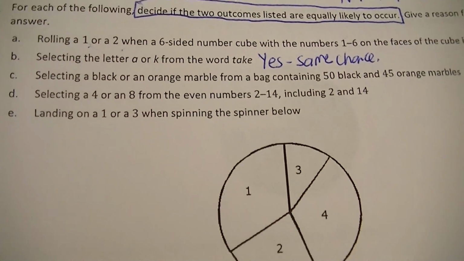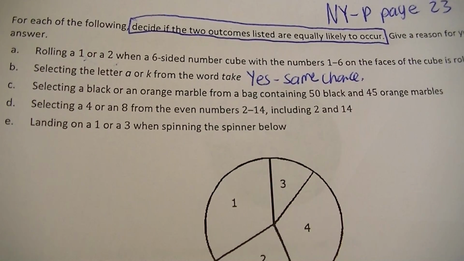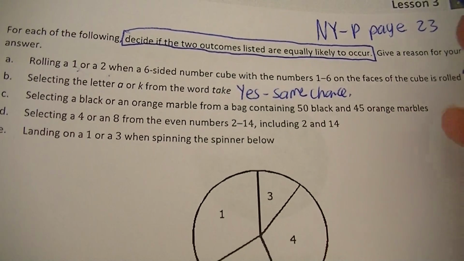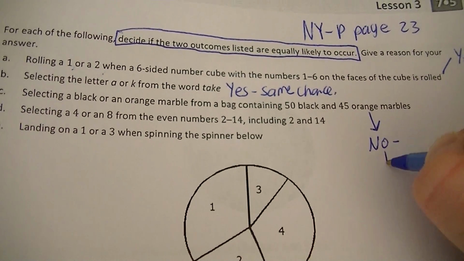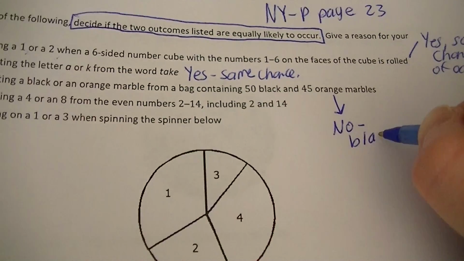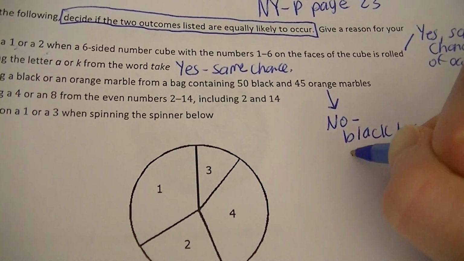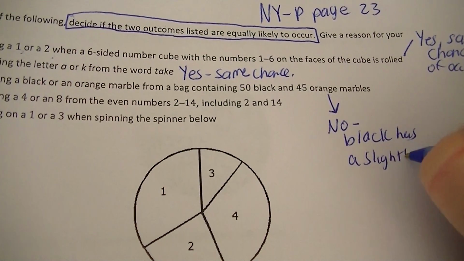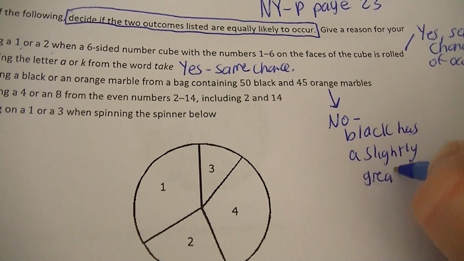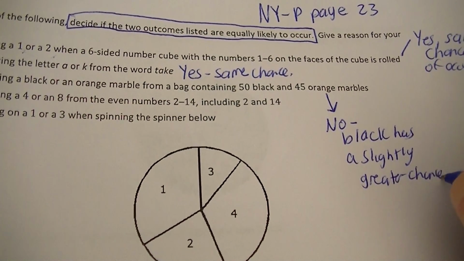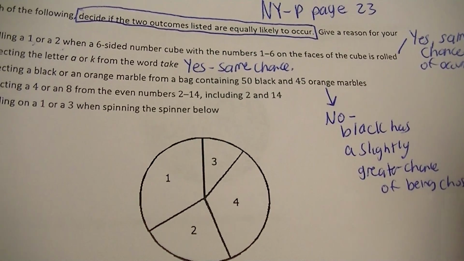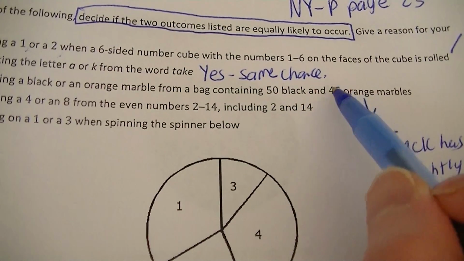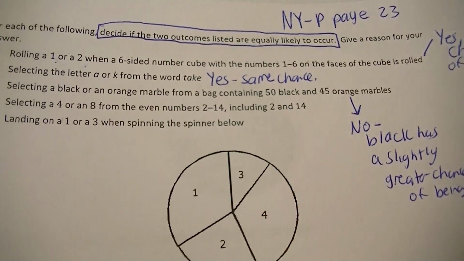C says, selecting a black or an orange marble from a bag containing 50 black and 45 orange marbles. What do you think, yes or no? Well, no, because black has a slightly greater chance of being chosen. Okay, they're almost the same, but yeah, orange is just a little bit behind the black on that.